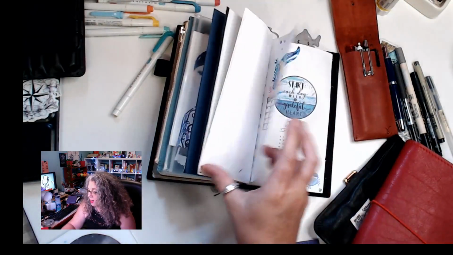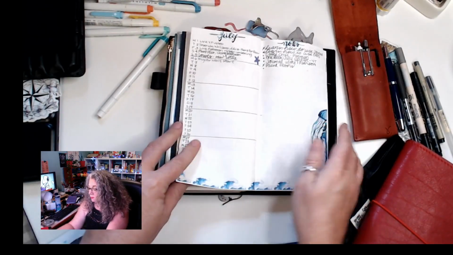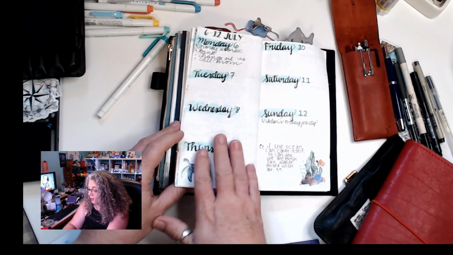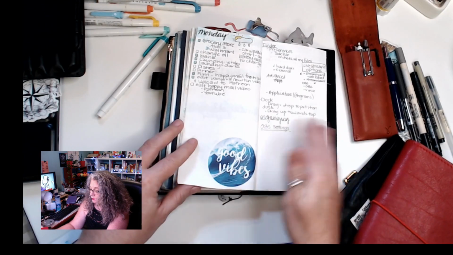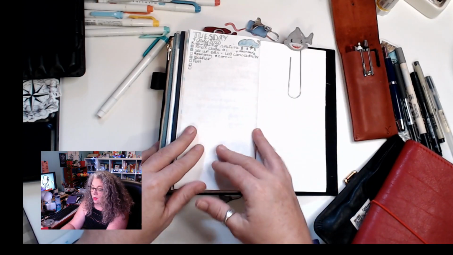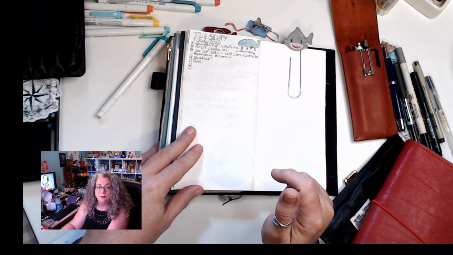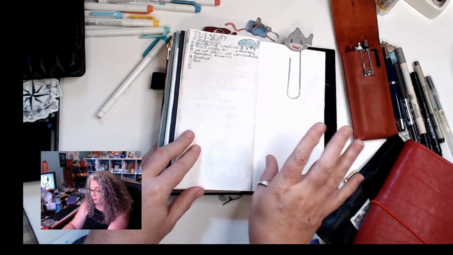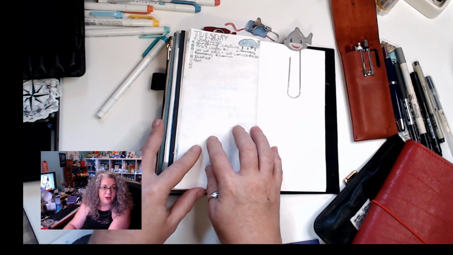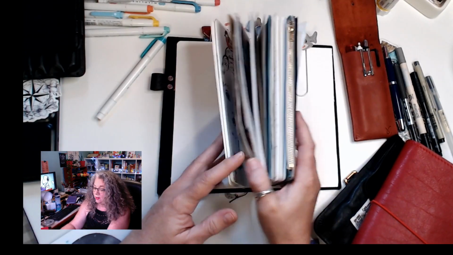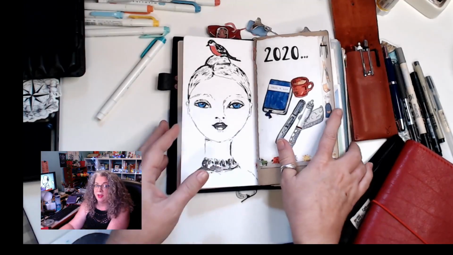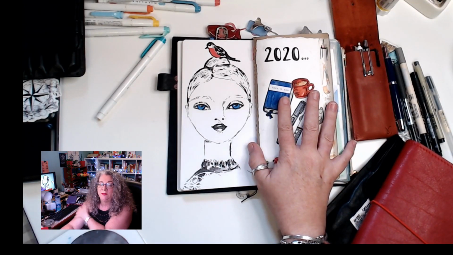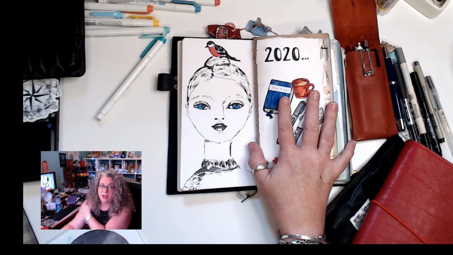I could do a tracker in here. I could very well do a tracker in here. But I don't know, that's something I'm still thinking about. Right now, I've been concentrating on the feel of having everything primarily in one notebook, to the point where I haven't really even messed with my tracking very much.